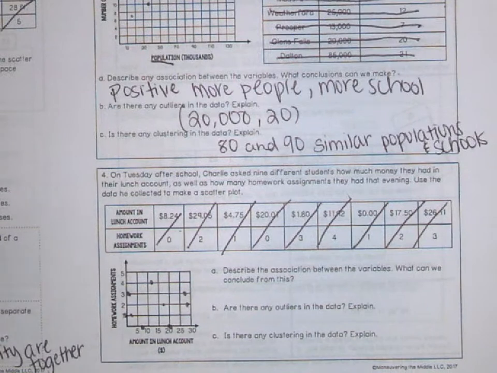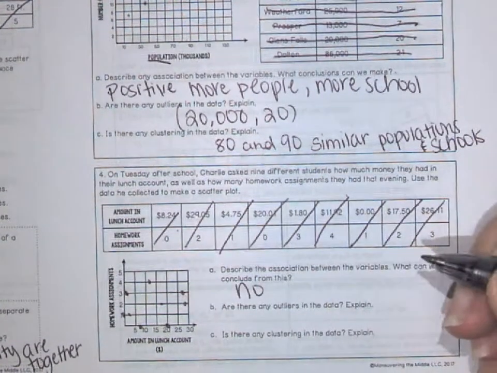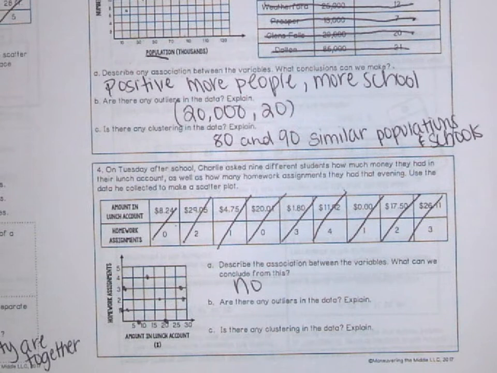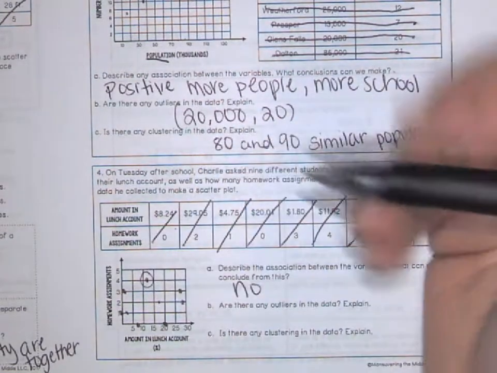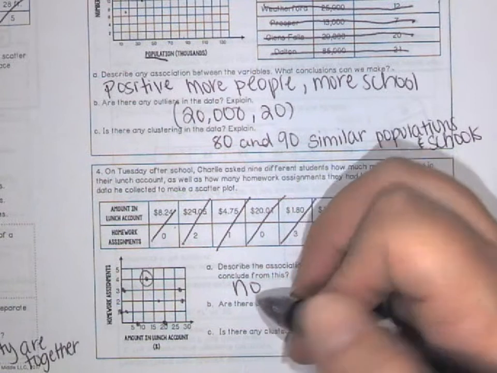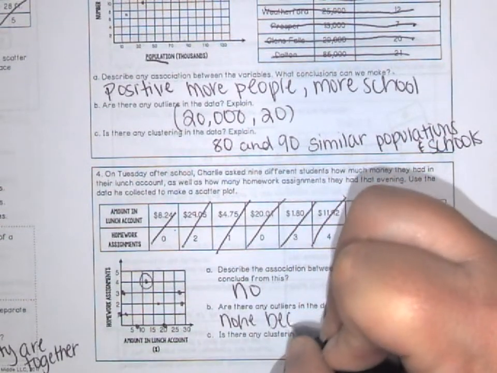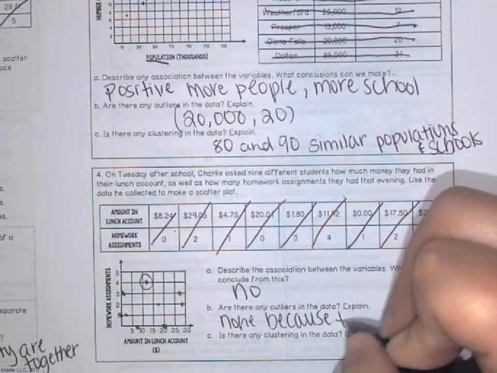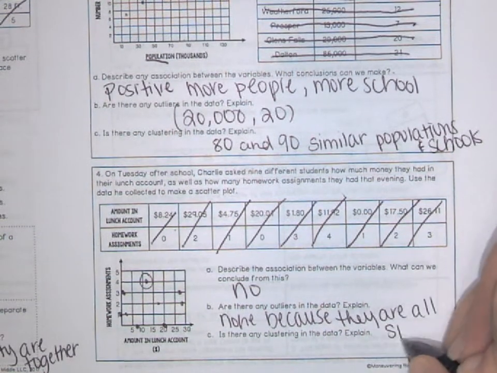Okay, so as you can see, these are all over the place. So there is no association. And that makes sense because really their lunch account balance has no correlation to the amount of homework assignments you get. Okay, so I would say our only outlier would be like 4, but really there's no outliers because they're all over the place. None, because they are all sporadic.